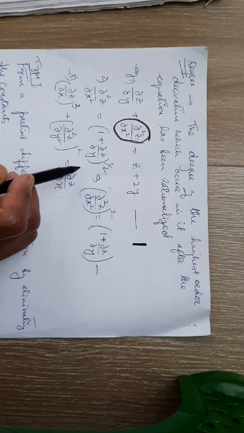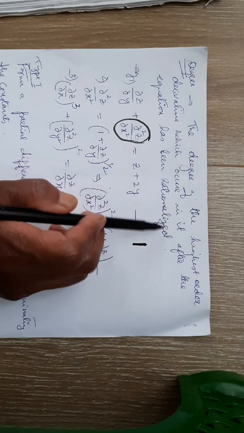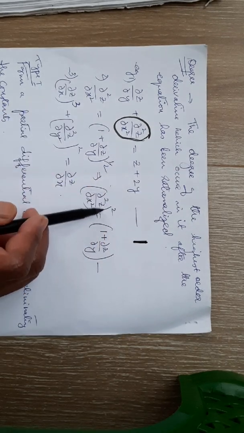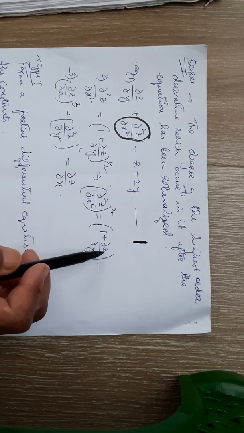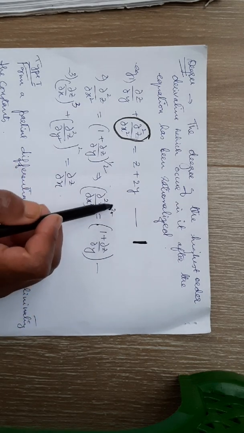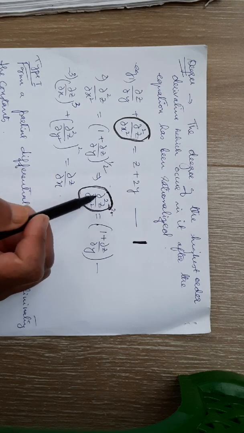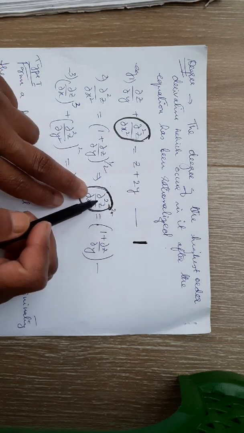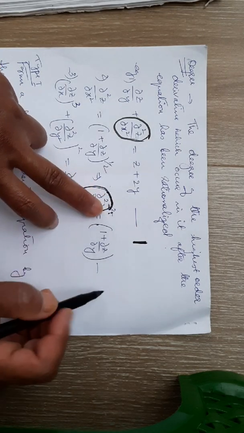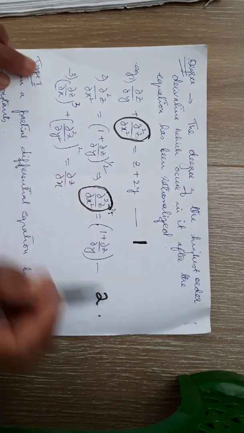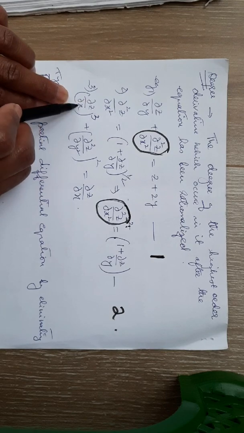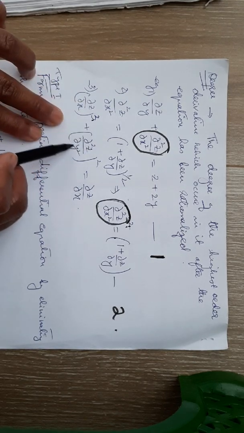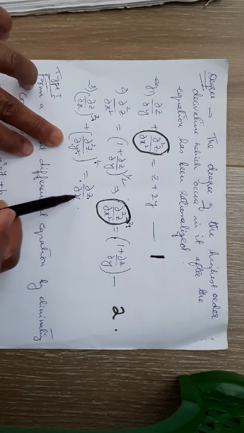So on squaring both sides, because you have to rationalize this one first, you'll get (∂²z/∂x²) the whole square, and this will be equal to 1 plus ∂z/∂y. Now what is the degree or the power of this highest order partial derivative? In this case it is 2, so therefore the degree will be 2. Now next, in this one, (∂z/∂x) the whole raised to 3 plus (∂²z/∂y²) the whole square is equal to ∂z/∂x.